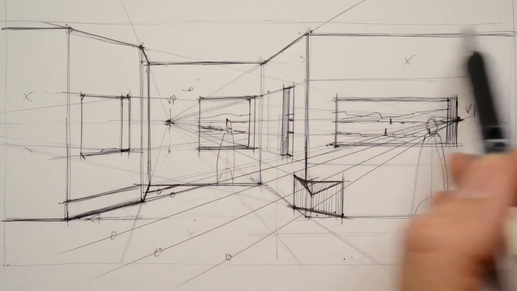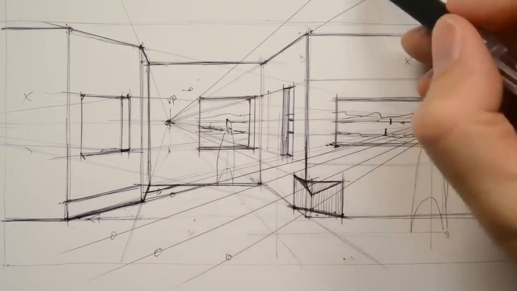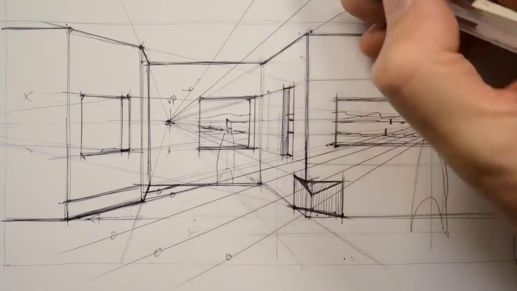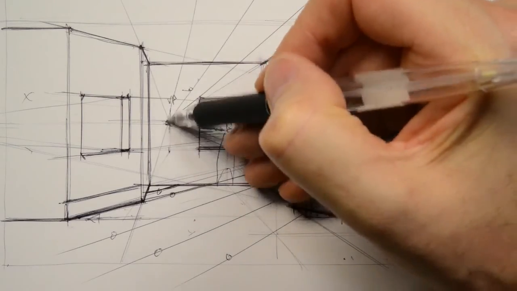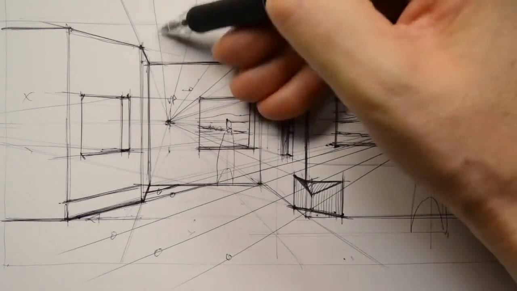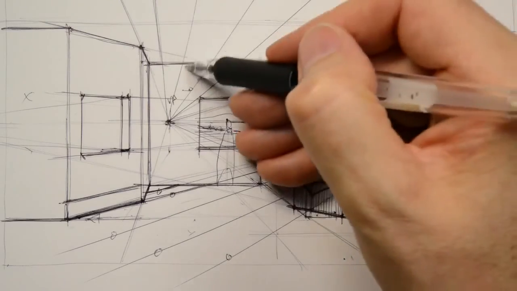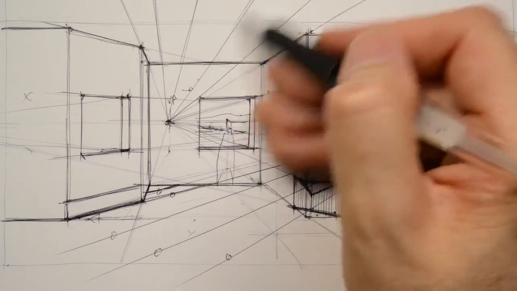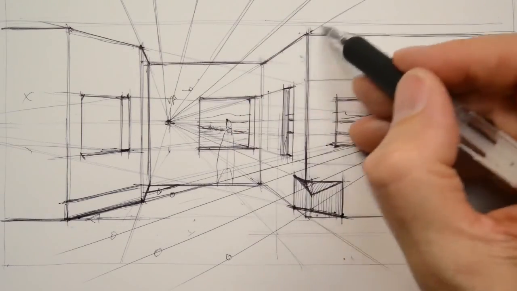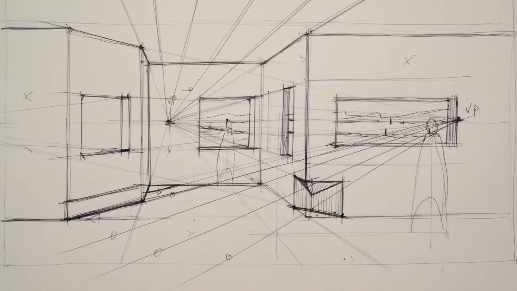I'm going to add a little, just a few more guidelines here across the ceiling, so it gives us a little bit more a sense that there's something over our heads, like so.